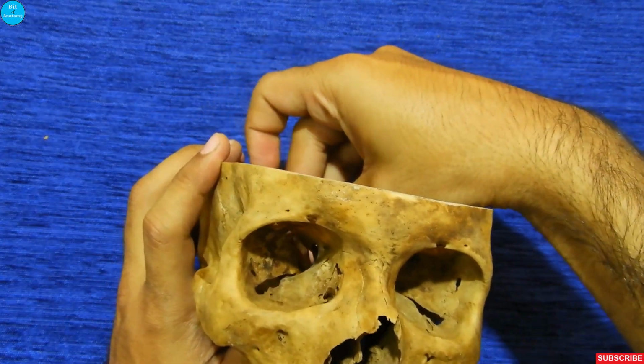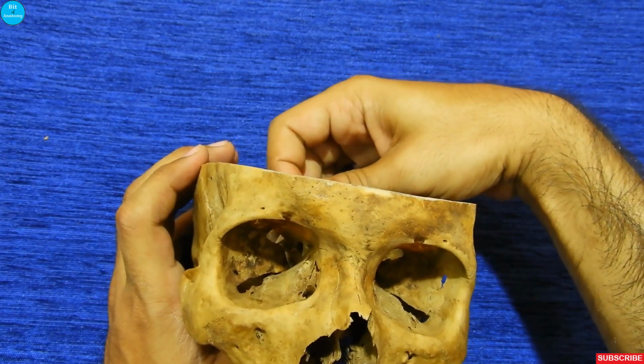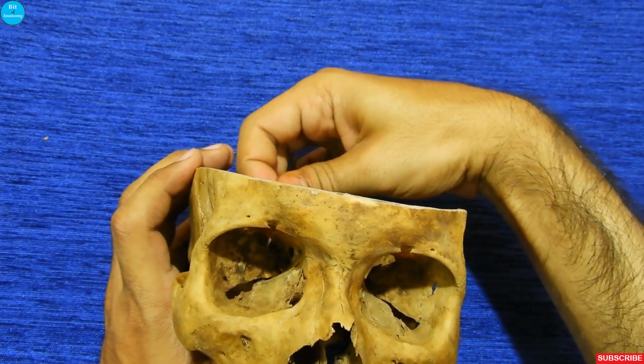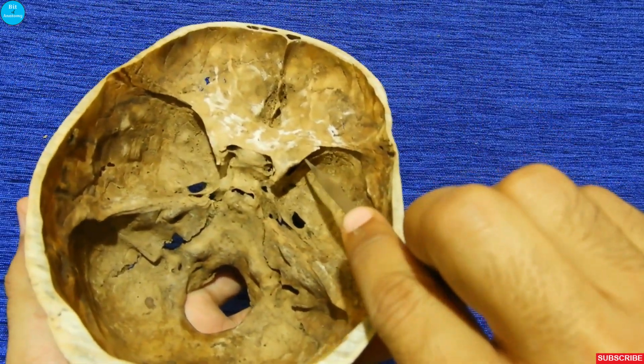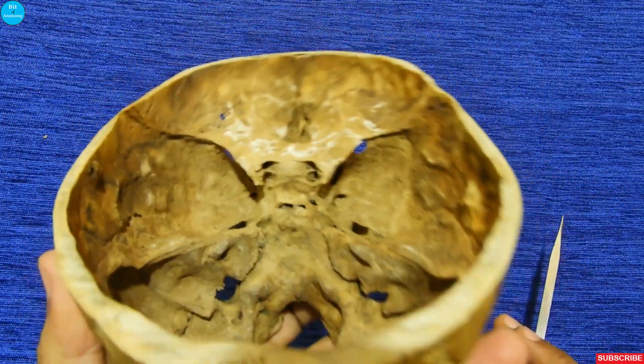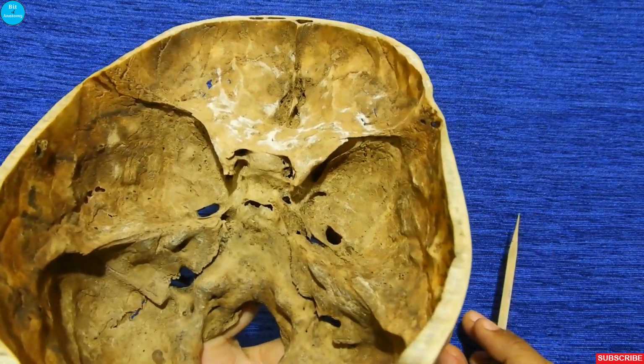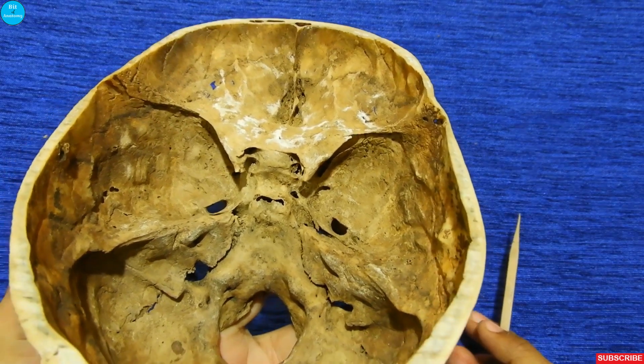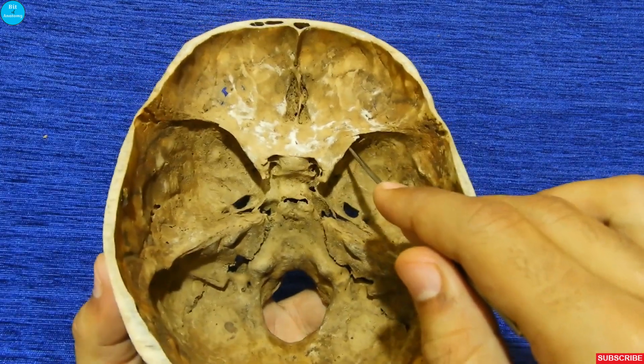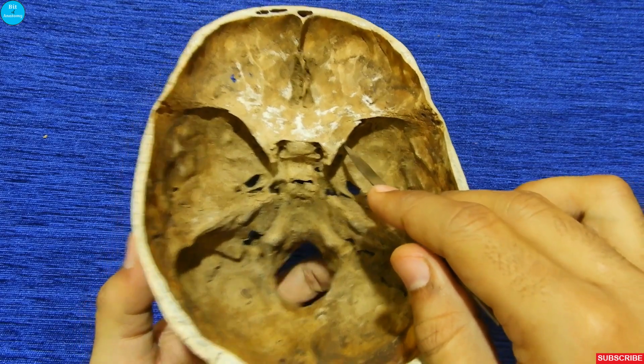This large, retort-shaped fissure is known as the superior orbital fissure. It is divided into medial, lateral and intermediate parts by the presence of a tendinous ring, which provides origin to various extraocular muscles of the eyeball.